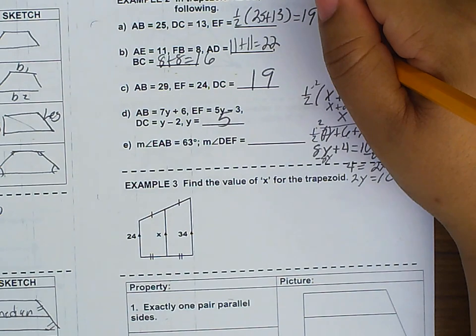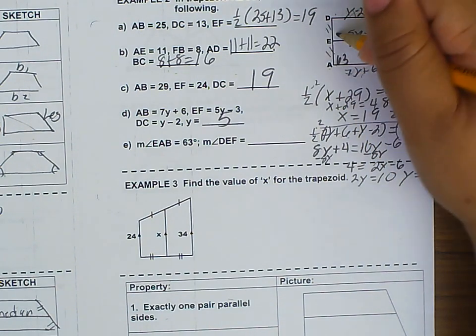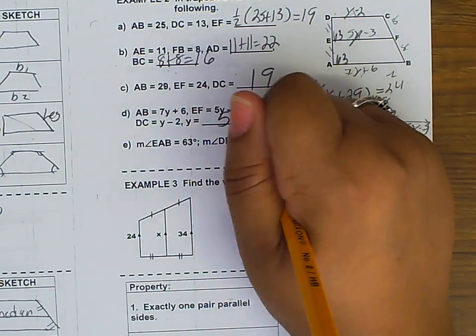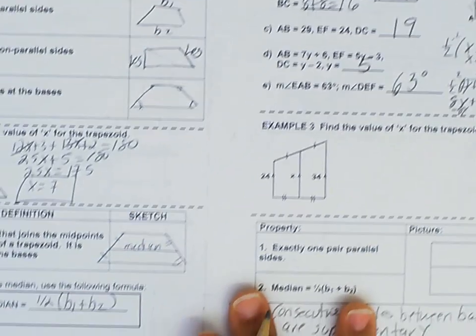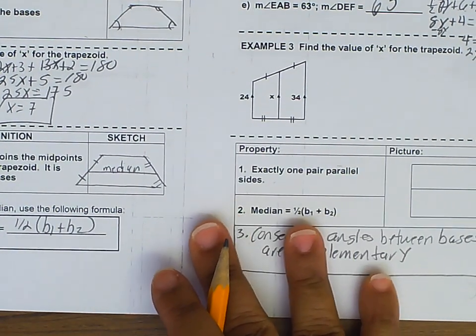Okay, do you guys remember your rules when we did transversals? If this is 63, this is also what? 63. All right, and so we're done. All right, example 3.